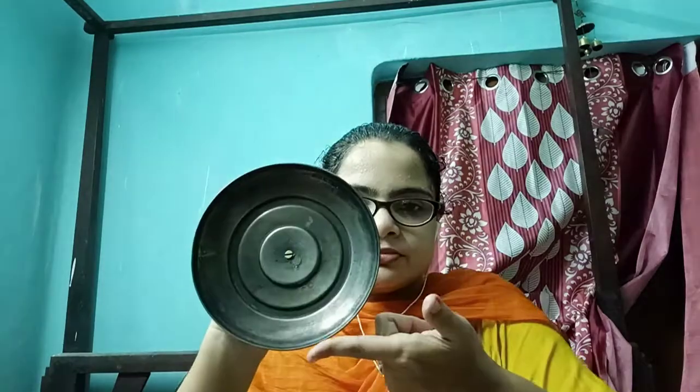Now, by changing the point of application, I am applying the force from the same side. See, that is from here.